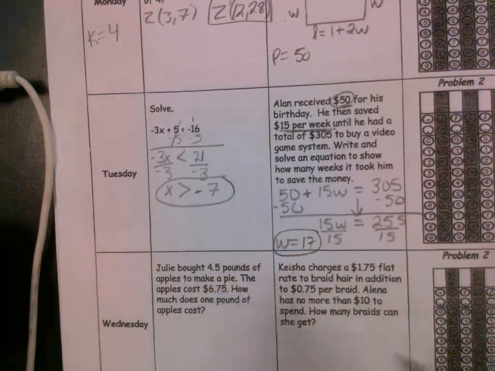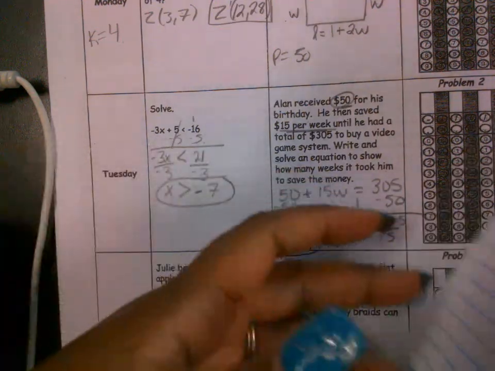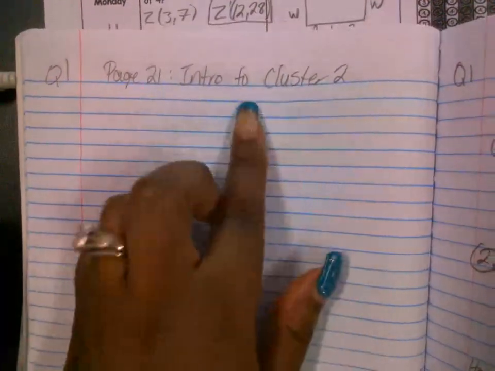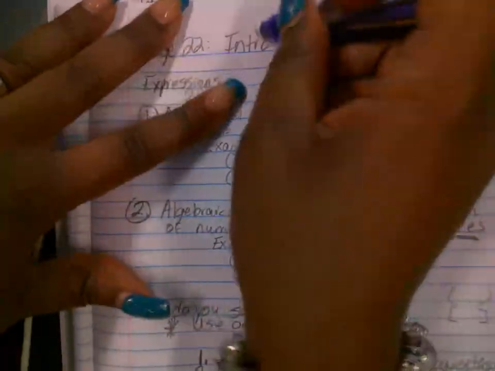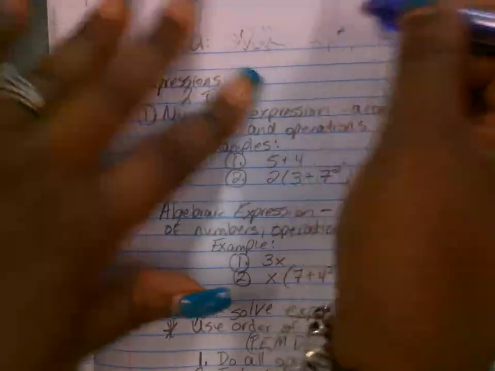At this time, take out your interactive notebook. Take out your interactive notebook, okay? All right, so look at this. Yesterday, I told you to leave this page blank for intro to cluster 2. And then for some of us, I wanted to rename this page. Page 22, I want to rename it as expressions, okay?